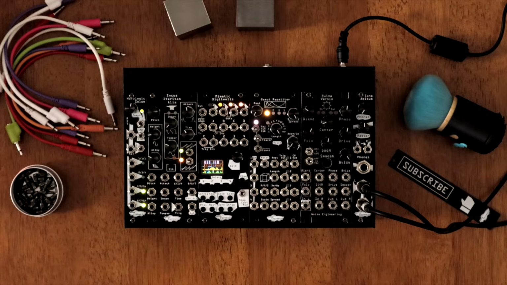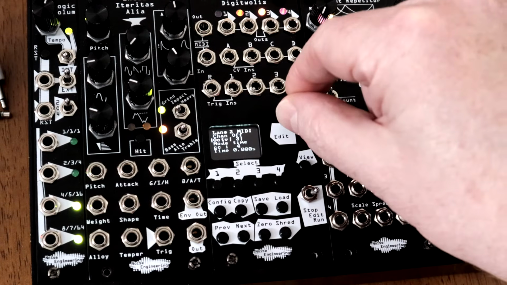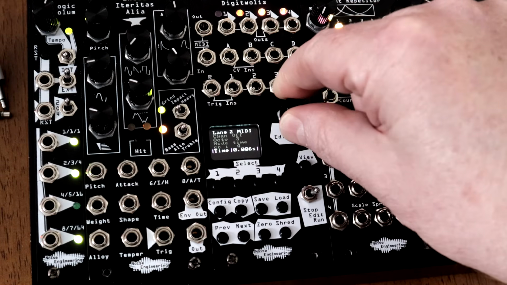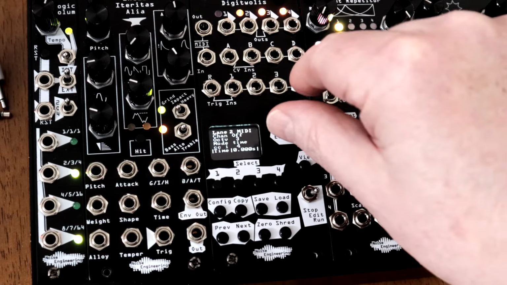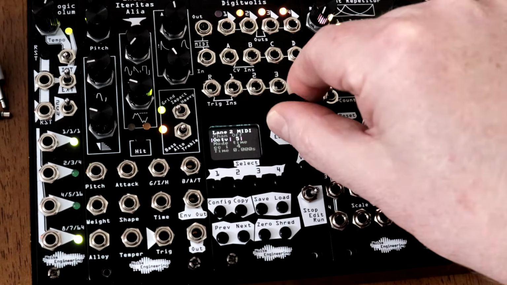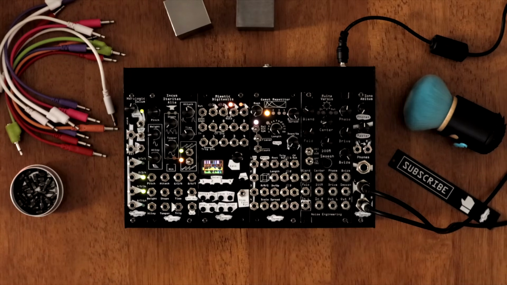MIDI has an update too. The note and trig lanes now include a time parameter in their submenu to control the note length of the output MIDI note, improving compatibility with some polyphonic MIDI-controlled modules. If you want to do some CV to MIDI patches, you can now shift the quantizer by octaves in the MIDI submenu. And you're now able to output MIDI clock when transport is set to internal.